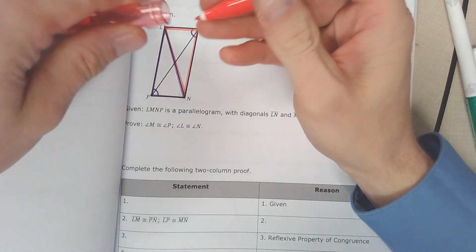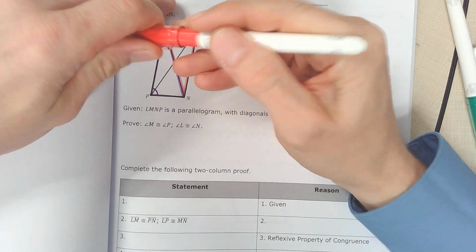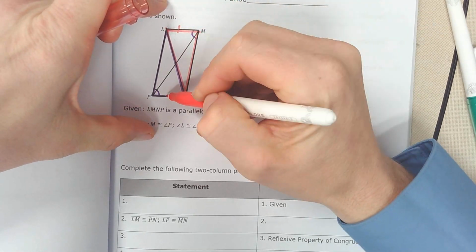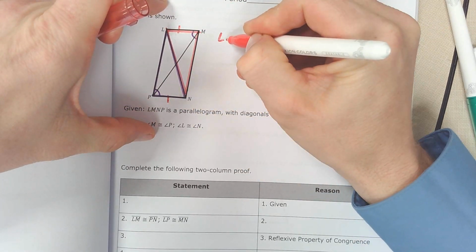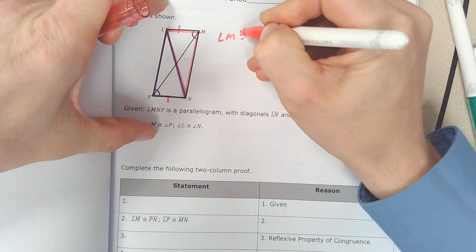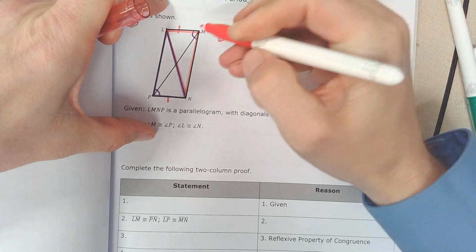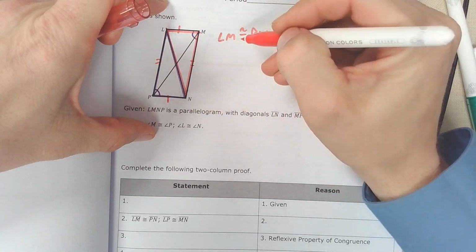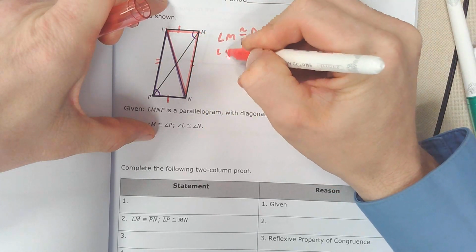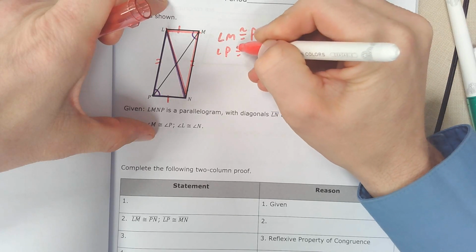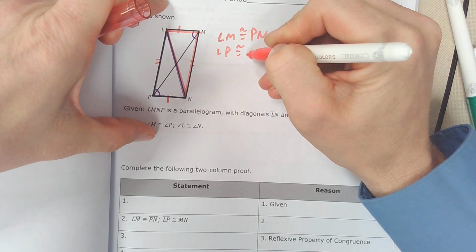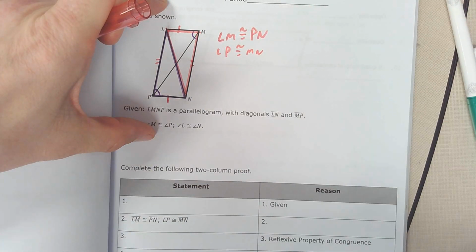What is given here is that line segment LM is congruent to PN. I know that, and then I know that LP is congruent to MN.